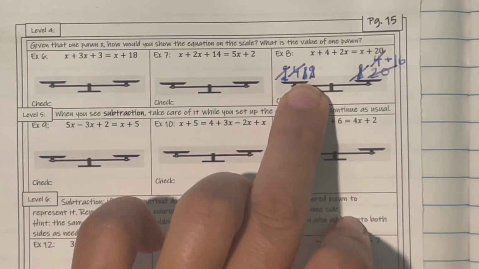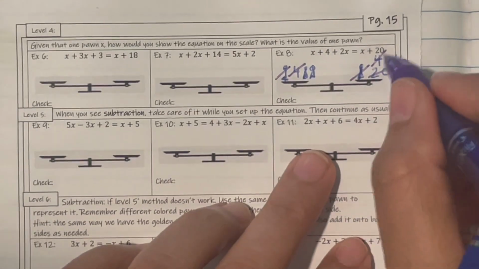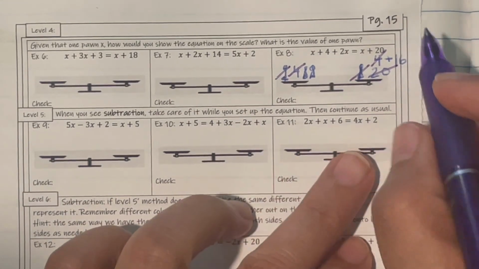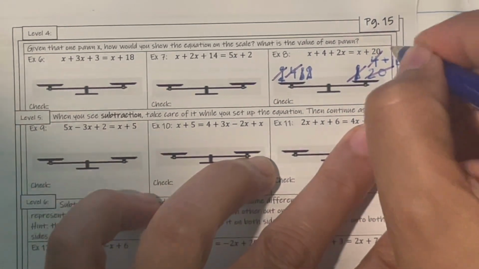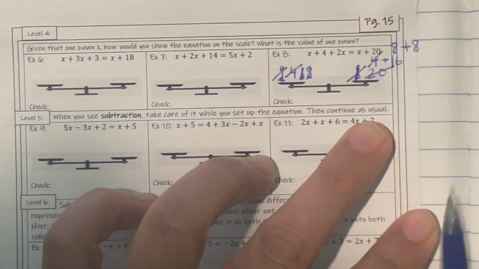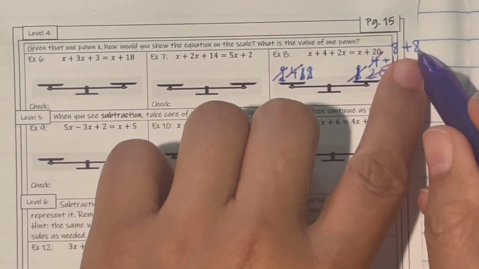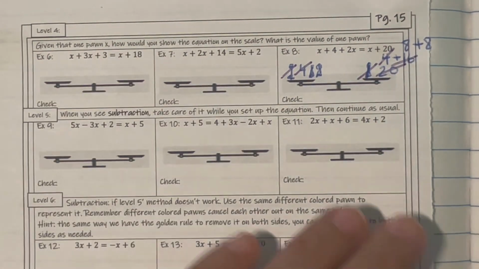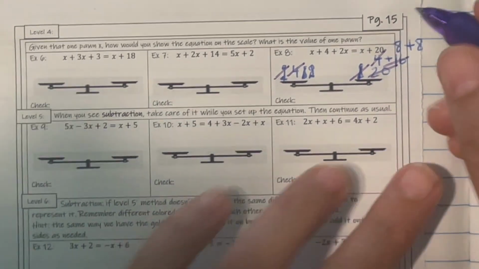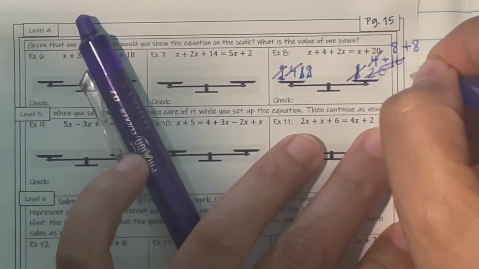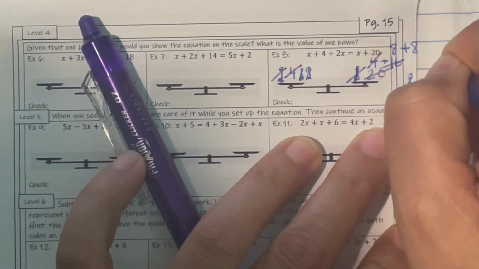So now I have 2 pawns is equal to 16. So I need to break down 16 into 2 equal values. That would be 8 plus 8, which is 16. So that goes away because I've replaced 16 with 8 plus 8, so my scale is still balanced. Therefore, one pawn must be equal to 8.